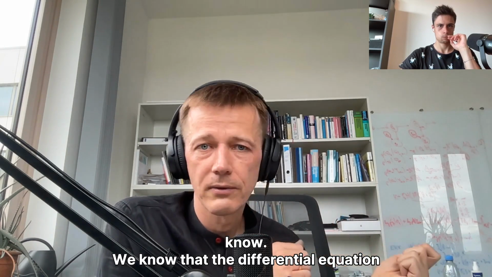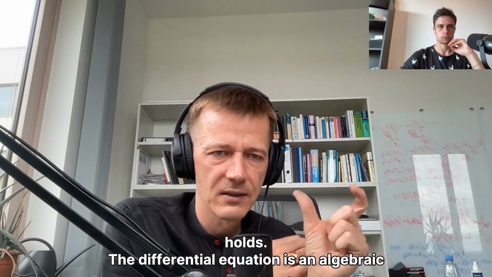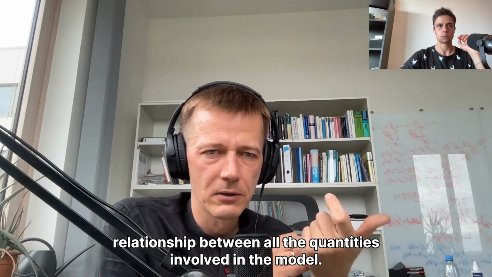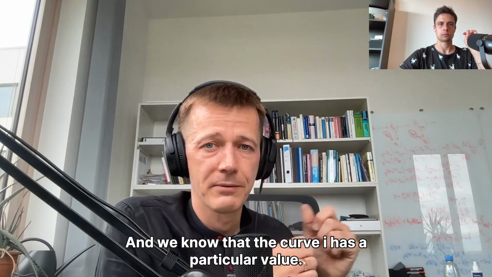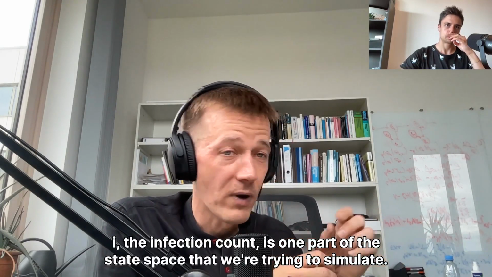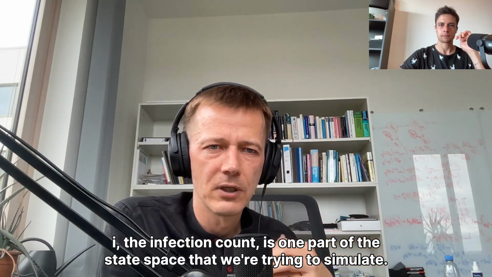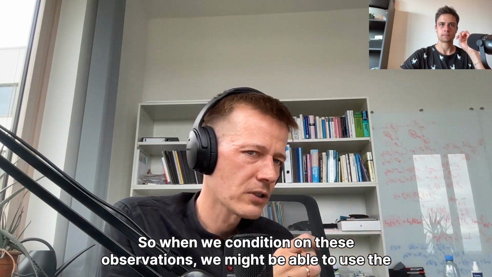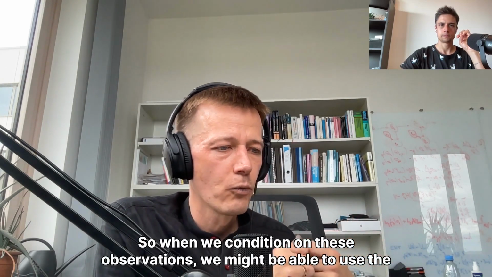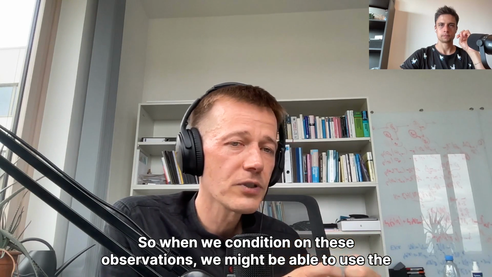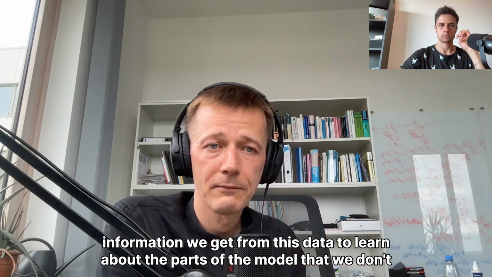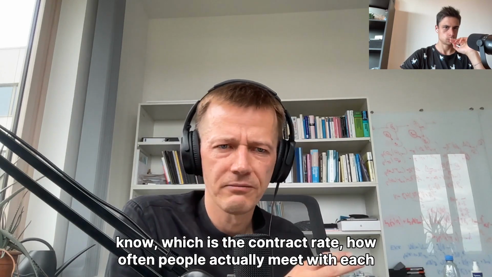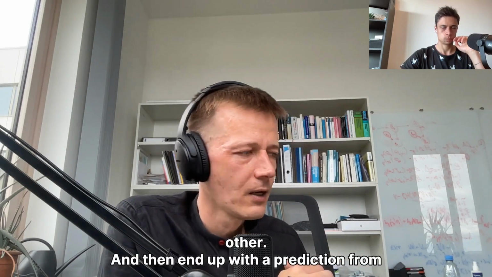We know that the differential equation holds. The differential equation is an algebraic relationship between all the quantities involved in the model, and we know that the curve I has a particular value. So I, the infection count, is one part of the state space that we're trying to simulate. So when we condition on these observations, we might be able to use the information we get from this data to learn about the parts of the model that we don't know, which is the contact rate, how often people actually meet with each other.